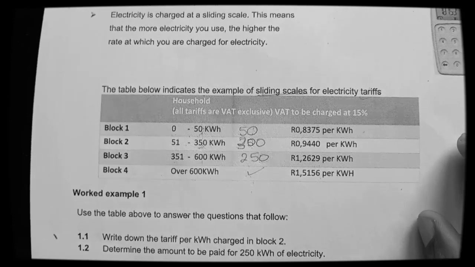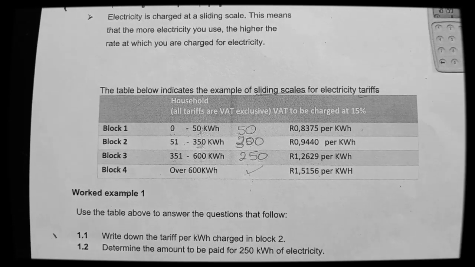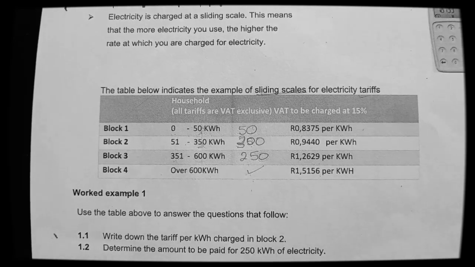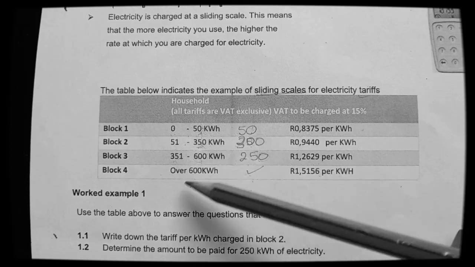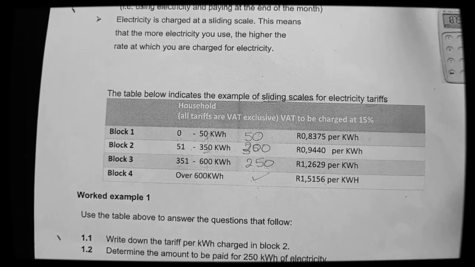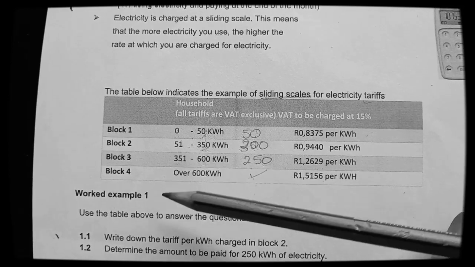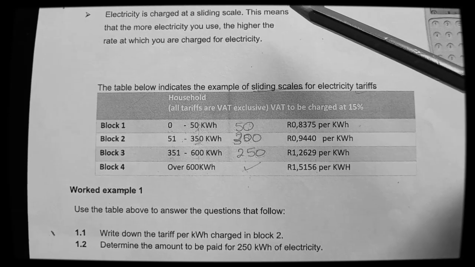Okay, so the next step then is to read. So now when I do my calculations, I'm just going to look at these ones. I'm not going to consider these ones. They're no longer useful to me anymore. So they say to use the table above to answer the questions that follow. So let's start answering the questions.